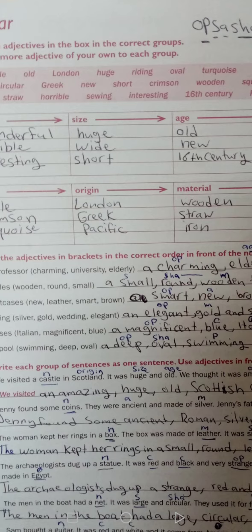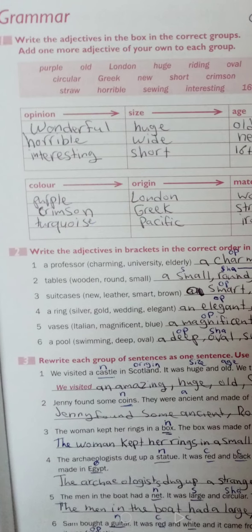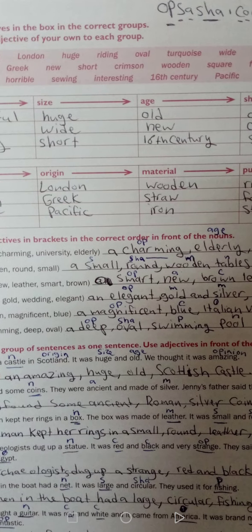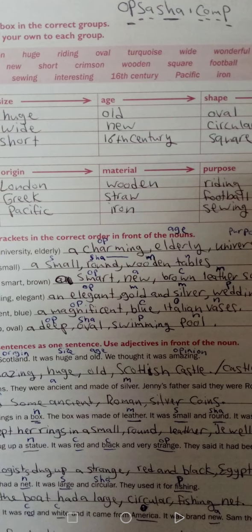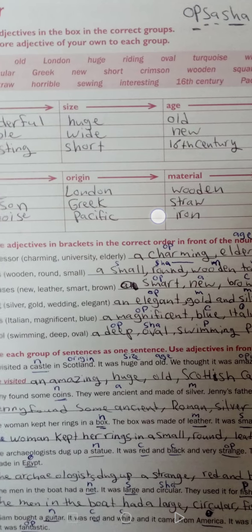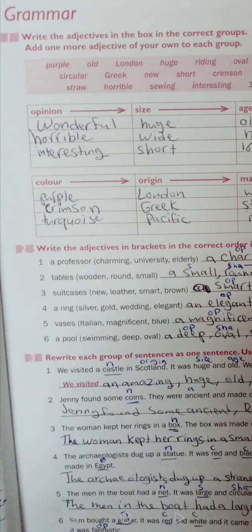Short قصير. It's a size. So we go to the size. Short. Crimson. Crimson معناها scarlet يعني قرمزي، فبنروح على اللون، color. Here wooden هي الخشبي، بنروح على الماتيريال اللي هي المادة. هاي material wooden. We have a square مربع، هذا شكل، بروح على الشيب، هاي square تحت. We have football اللي هي الكرة، هاي كمان نعتبرها purpose غرضية، فبتروح تحت عن كلمة purpose. Here we have straw اللي هو القش، هذه material مادة.